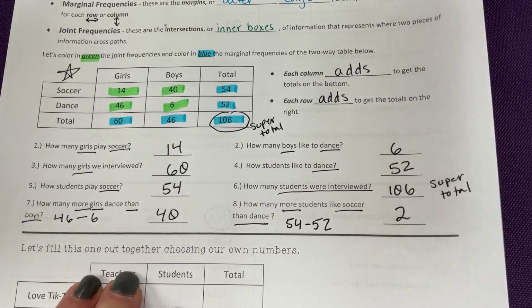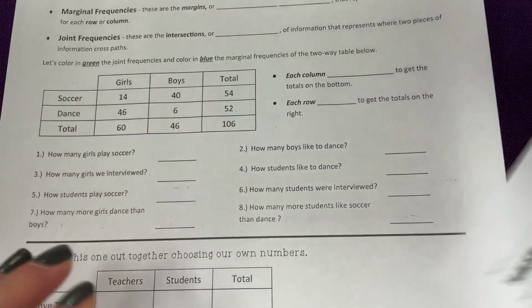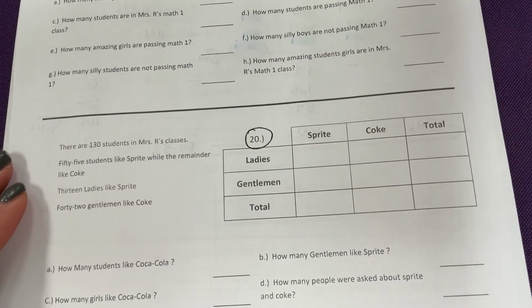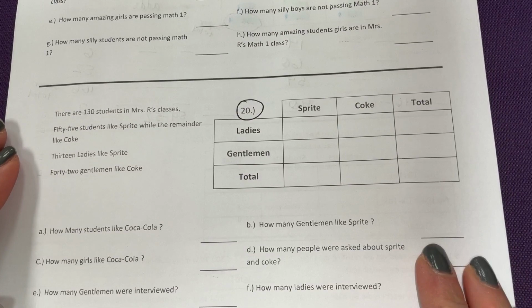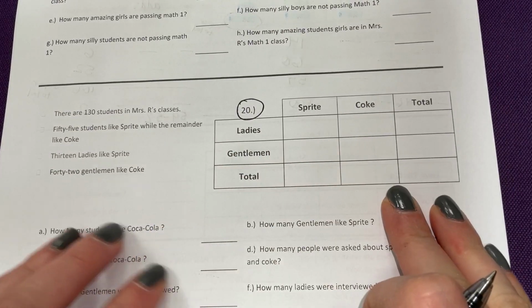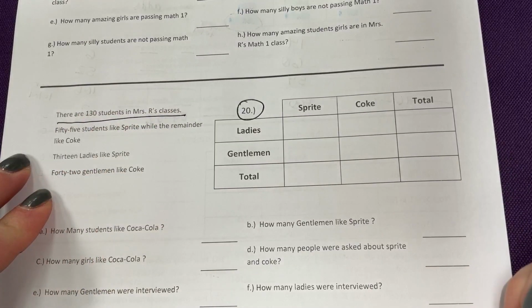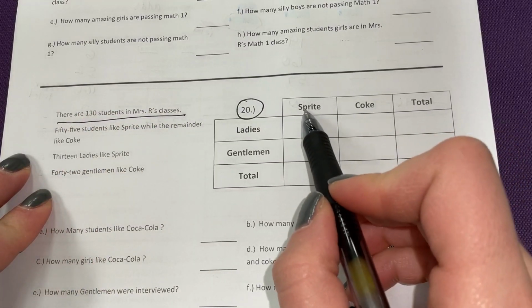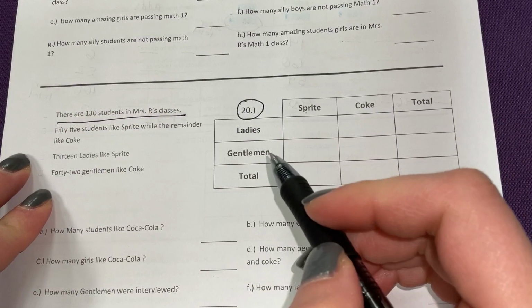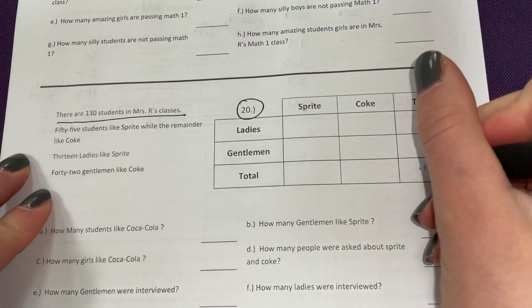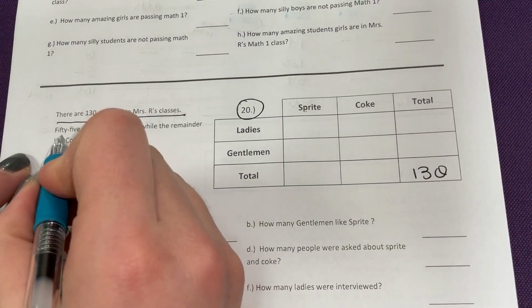Okay, now let's move on to number 20. Look for number 20. So now we're gonna fill in the information. So there are 130 students in Miss R's class. This does not specify Sprite, Coke, ladies, or gentlemen. Doesn't specify, so that is a super total.